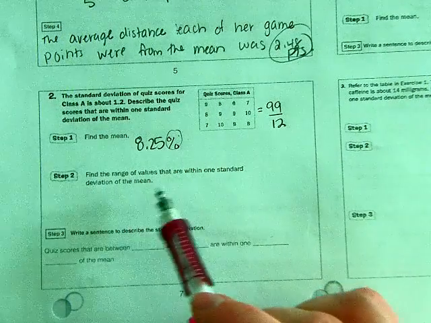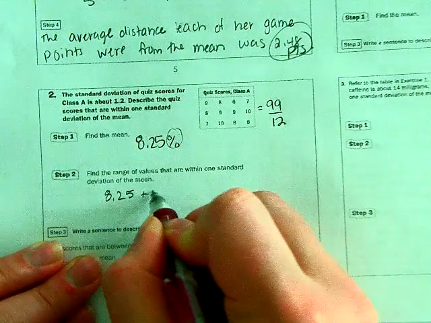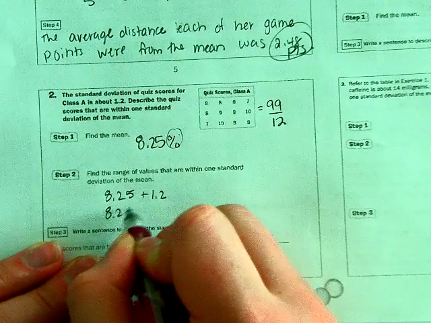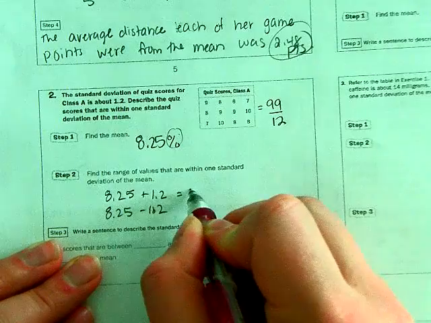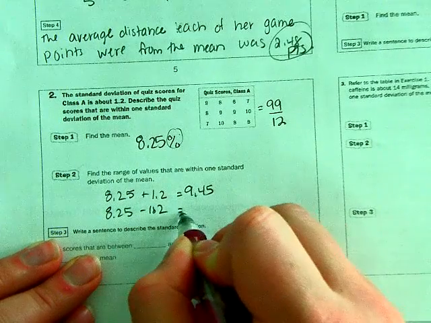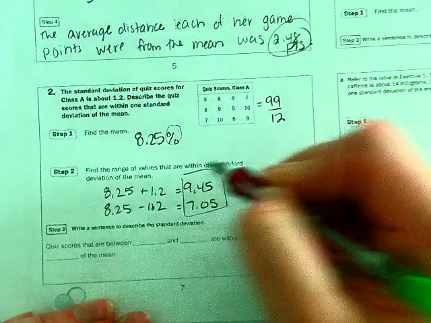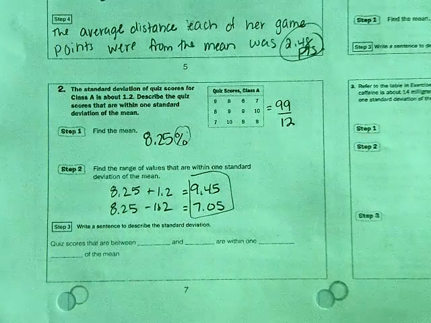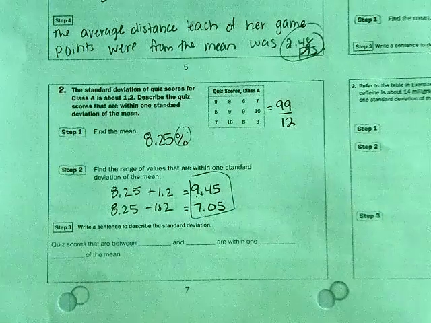So to find the range of the values, we take our mean and add the standard deviation, and we also take our mean and subtract the standard deviation. So if we add it, we get 9.45, and the other one will be 7.05. So those are our values. It just means that the majority of quiz scores are between 7 and 9.5.